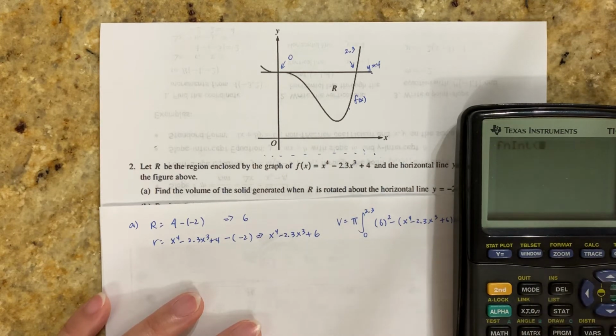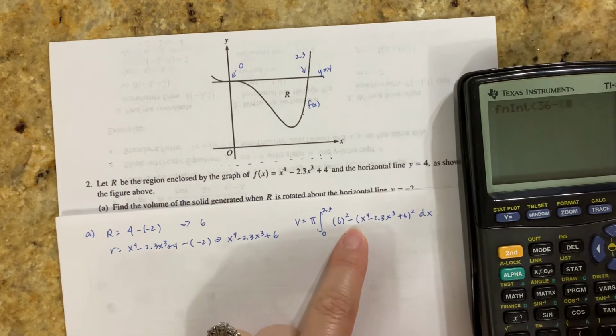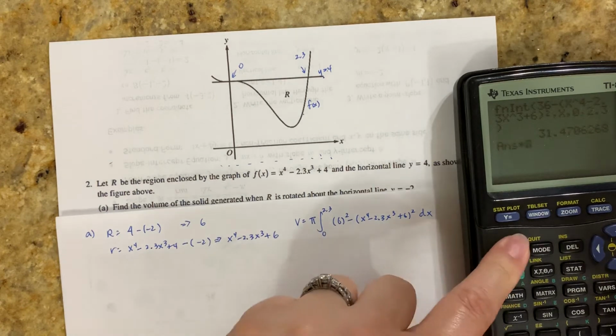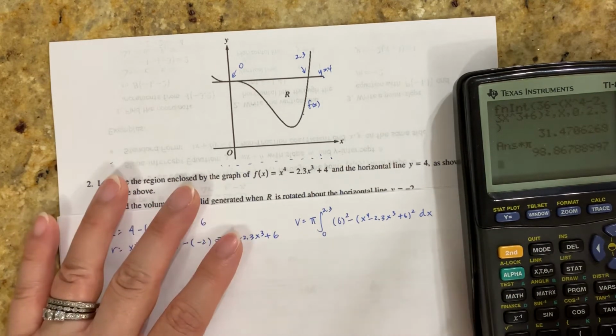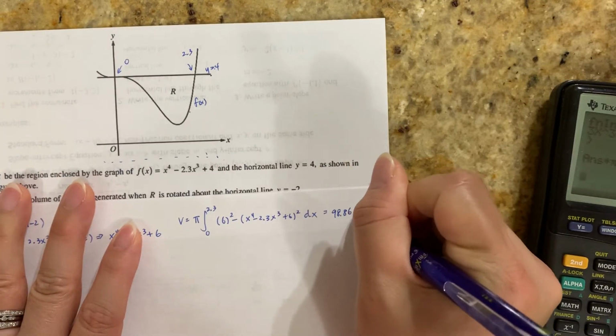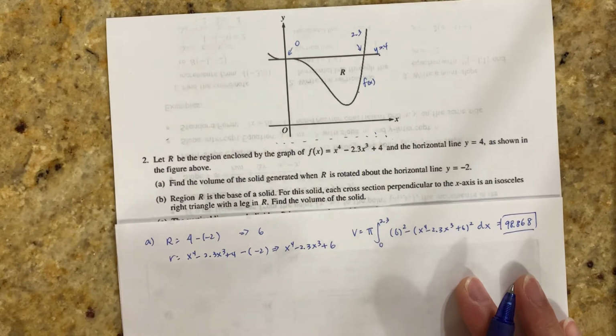Go math 9. All right, my function is 36 minus parentheses x to the fourth minus 2.3 x to the third plus 6 close parentheses, this whole thing squared. All right, I think that's my function. Yes, comma x, comma 0, comma 2.3, and there is my integral. Don't forget to multiply by pi, because that's my volume. So my volume is approximately 98.868. All right, so that's my volume there. Very good.